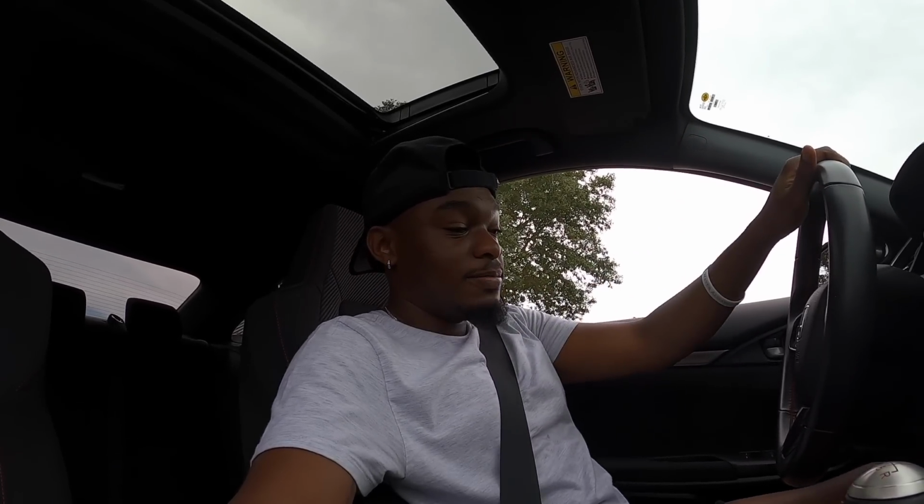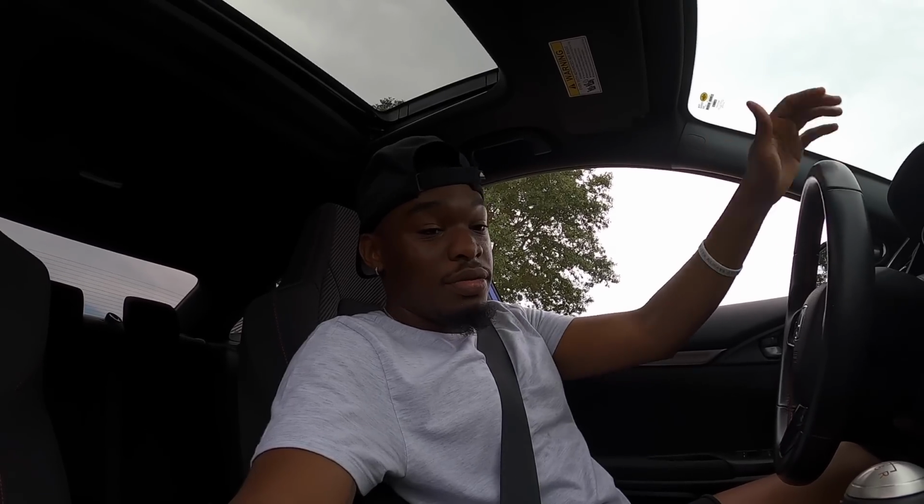Like I said, I really enjoy driving a manual transmission car more than an automatic. It makes you feel a lot more connected to the car. That's what I really like about it. A lot of people were saying when I first got this car, oh, when you get older, you're gonna get tired of it. You're gonna get tired of driving this in traffic.